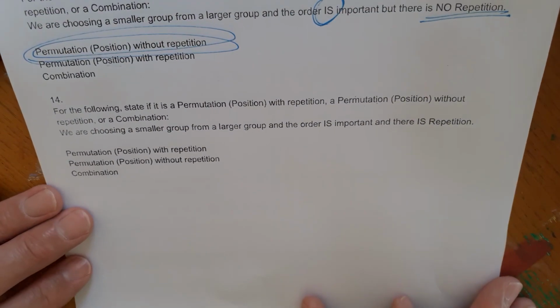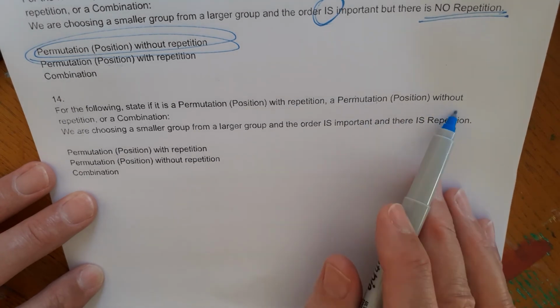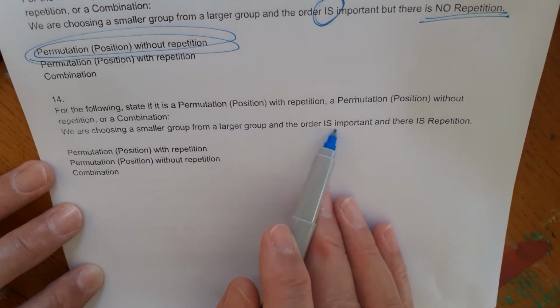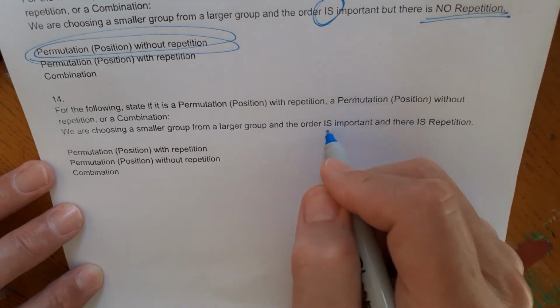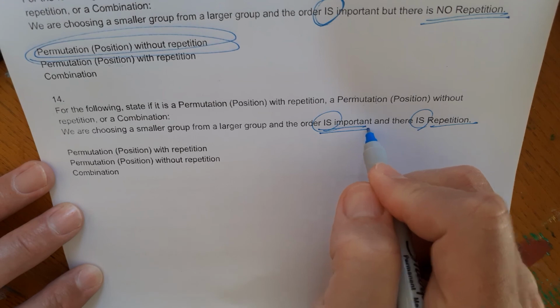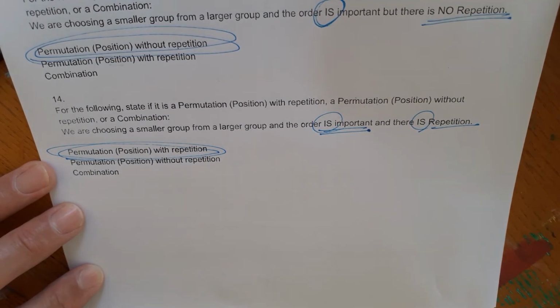14. For the following state, if it's a permutation with repetition, permutation without repetition, or a combination, we are choosing a smaller group from a larger group, and order is important, okay, and there is repetition. Well, if order is important, it's a permutation, and if there's repetition, it's going to be a permutation with repetition.